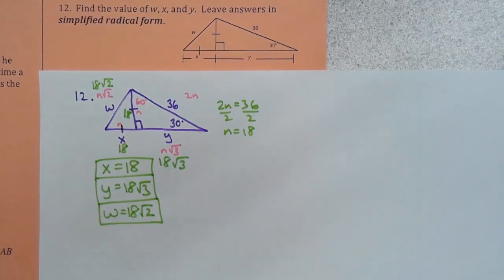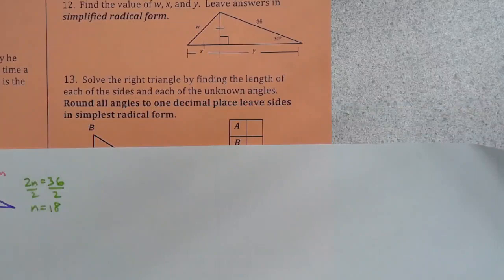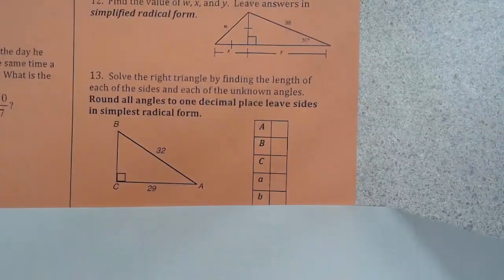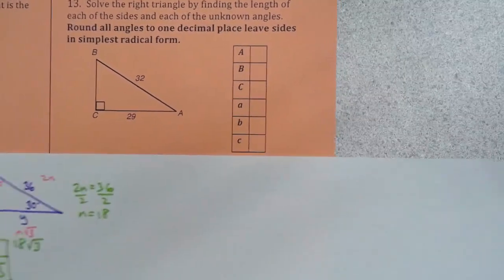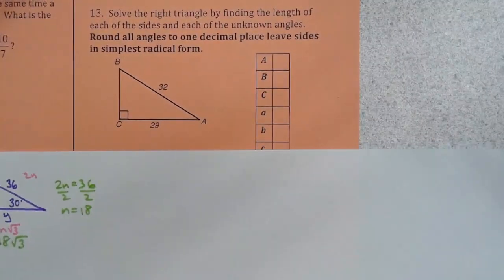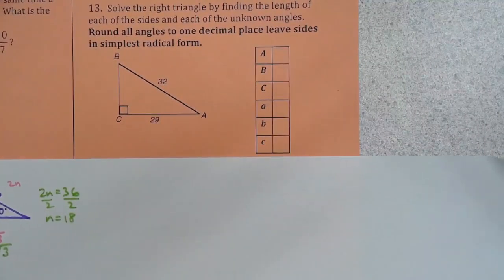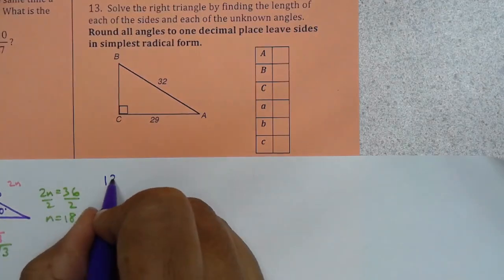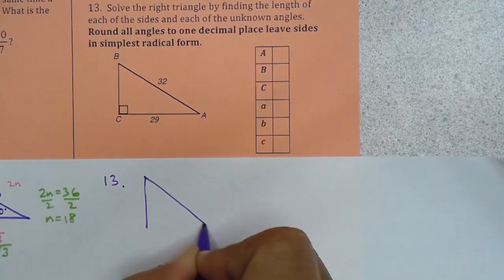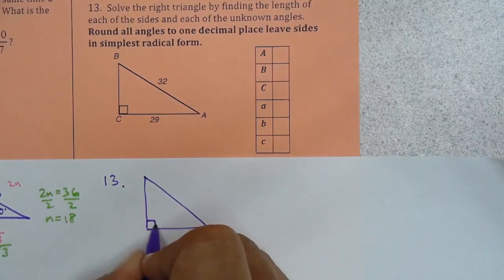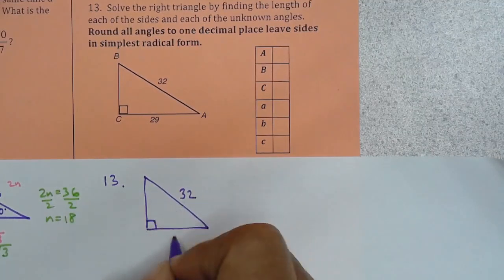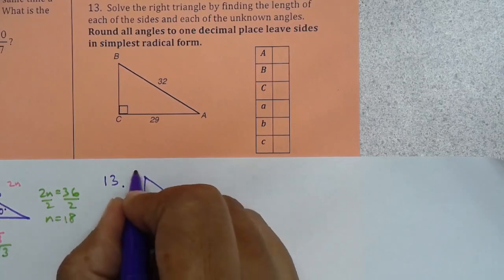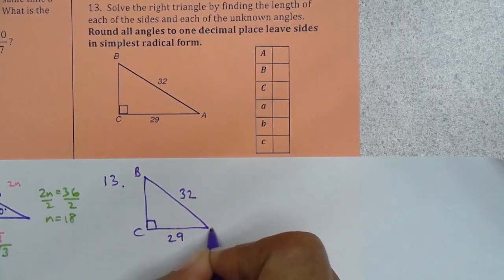Okay. All right, let's go ahead and take a look at this next one. We have a little chart that's going to help you organize all the information that you do know. So let me start off by drawing this triangle out. This is number 13. And I know this is 32, this is 29. Let me go ahead and write my chart.